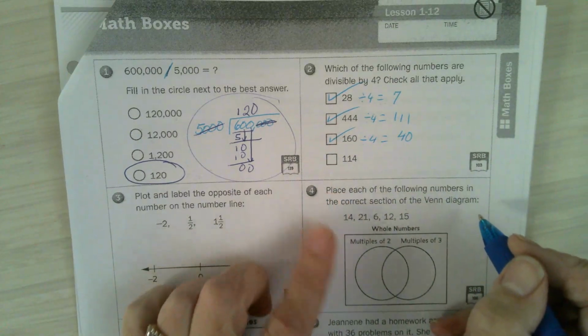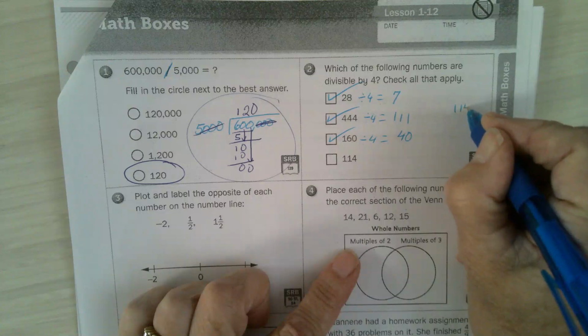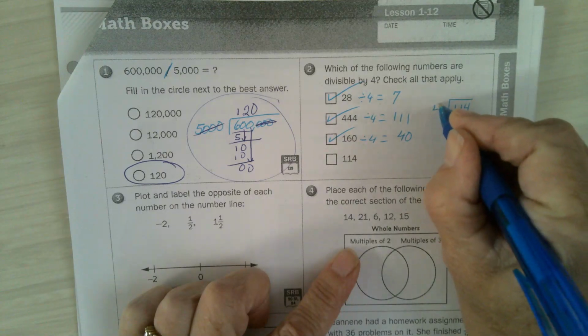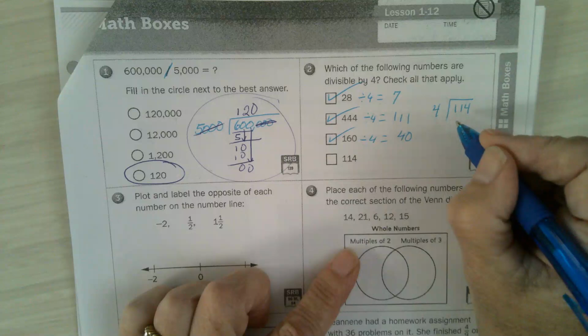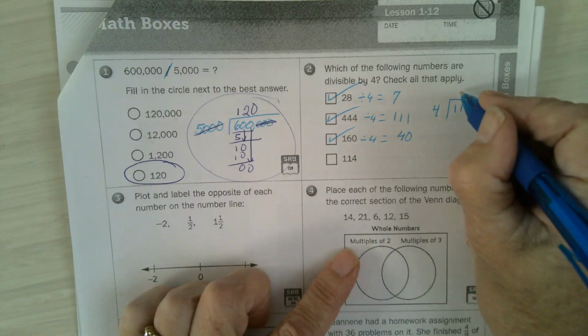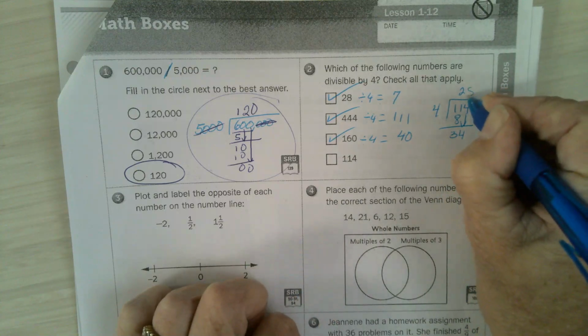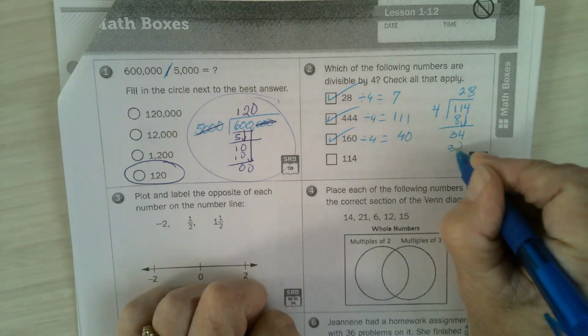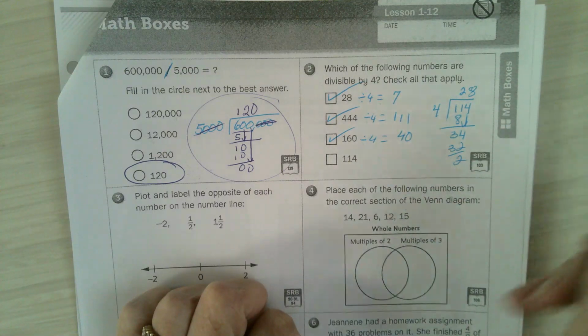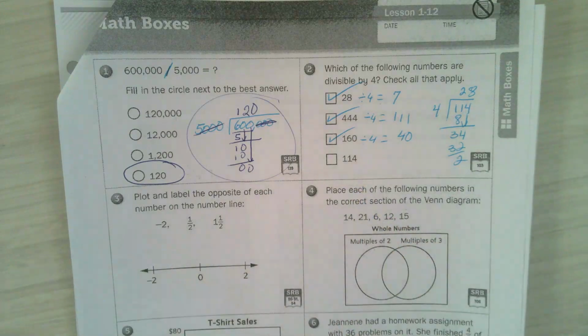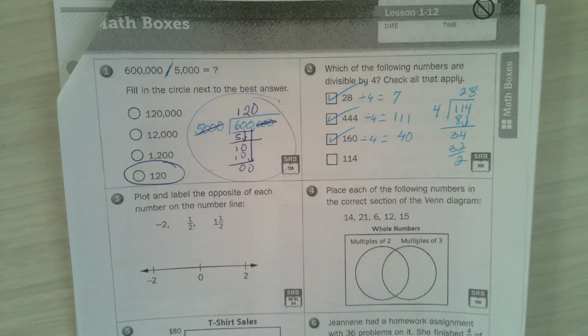Now this one, 114 divided by 4. 4 will go into 11 2 times. Subtract. Bring down. 4 goes into 34, 8. But look, I have a remainder. So 114 is not divisible by 4. I'm sure that you have those answers correct. If not, fix them on your paper at this time.